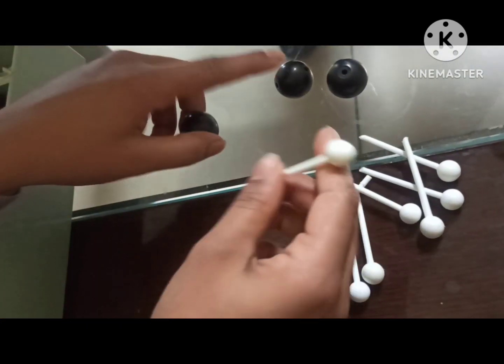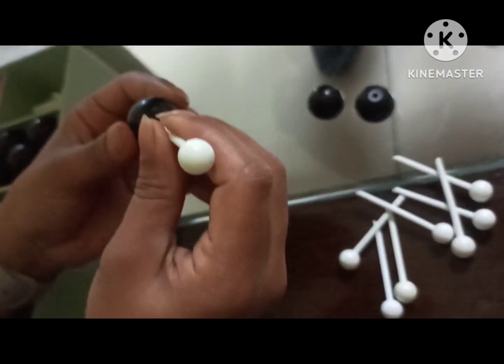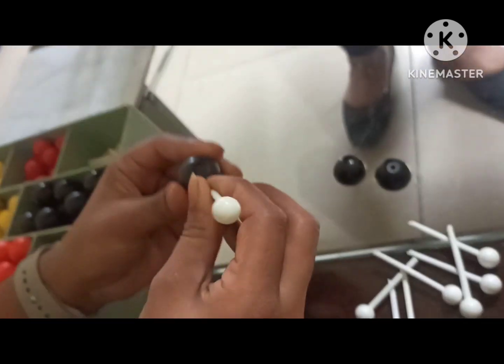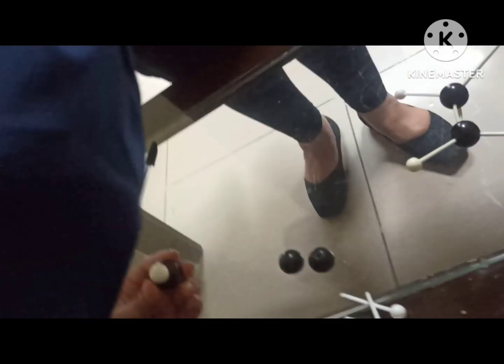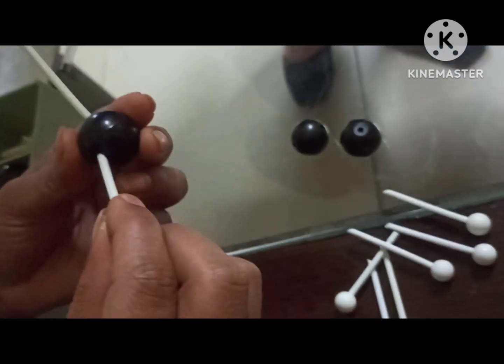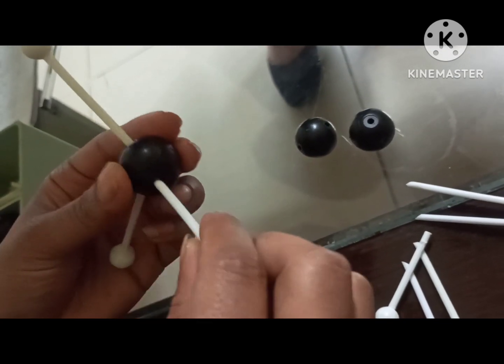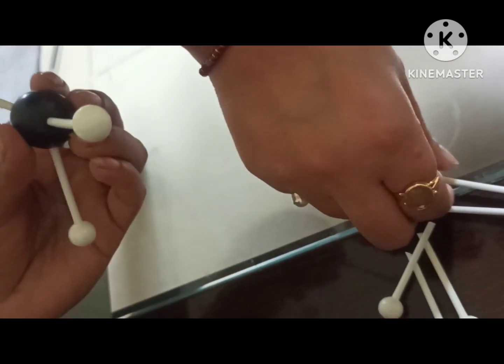Now you have to tell me what it is. We just attach the stick, which is the hydrogen ball, to the carbon ball along with the carbon. Generally we are extending the long chain of hydrocarbon. We are making the long chain: methane, ethane, propane, butane, pentane, hexane, heptane. Fine, these are the long chains of hydrocarbon.